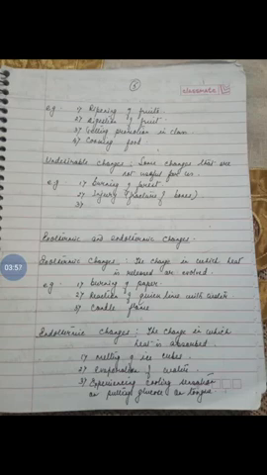Next is your exothermic and endothermic change. When I was discussing heat with chemical change, the last characteristic of chemical change, heat, I was just talking to you about it. So this is related to that, exothermic and endothermic change. Exothermic change means, as I told you, the change in which heat is released, heat is evolved, heat is going out. When these things are happening, this is known as exothermic change.